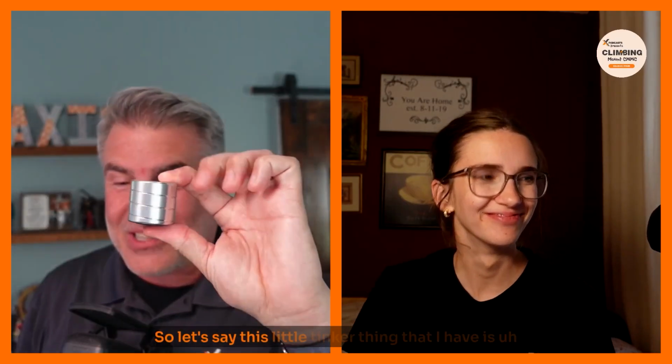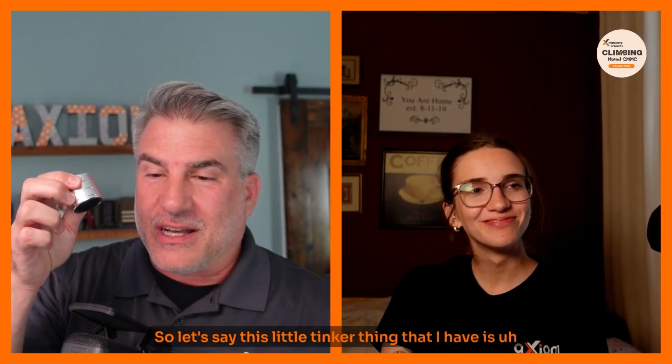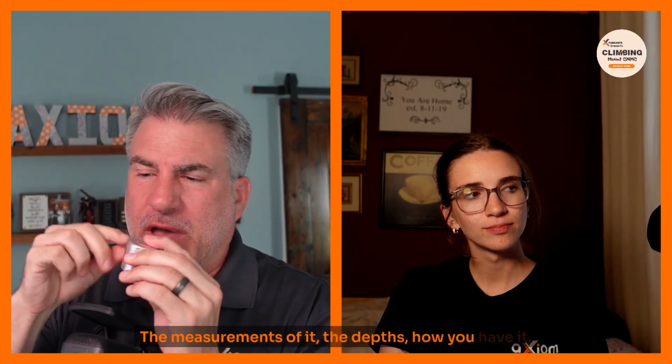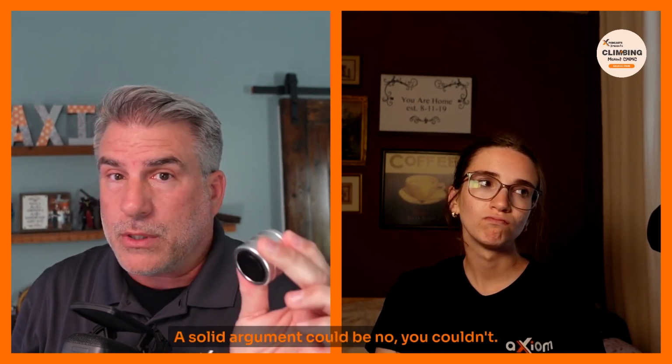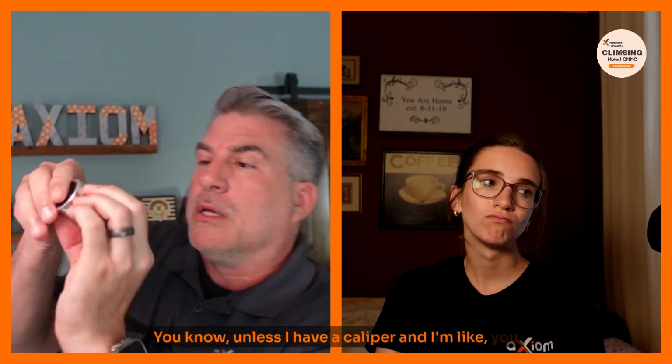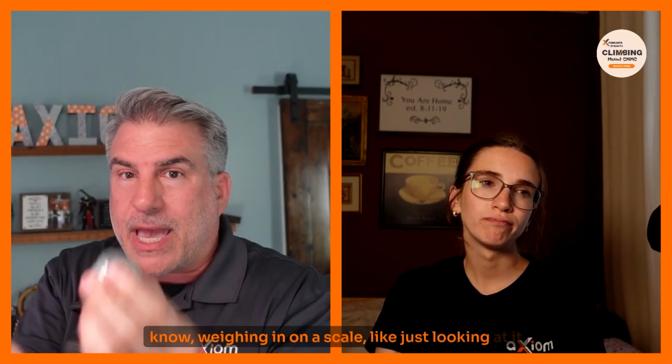Right. So let's say this little tinker thing that I have, the design for it is technical, right? The measurements of it, the depths, how you have it, maybe the details of the material that you want to use, all of this in this technical design, and it's very controlled. But when you make it, like just me holding it, am I able to actually manufacture this back to the exact same specifics? A solid argument could be no, you couldn't, unless I have a caliper and I'm weighing it on a scale, looking at it and holding it in its entirety. Does this constitute CUI once I've manufactured it?